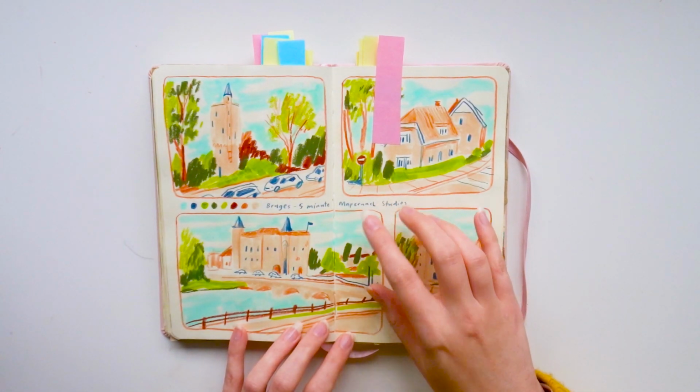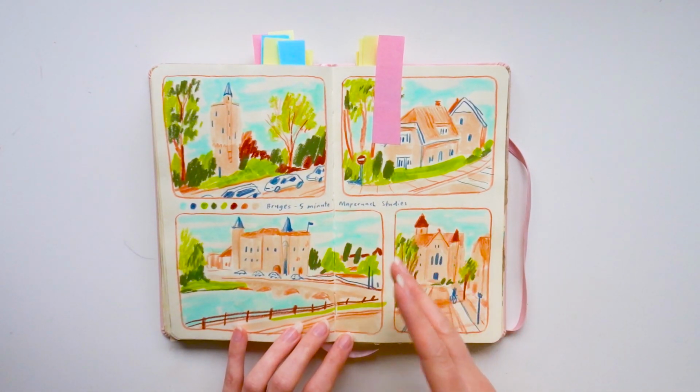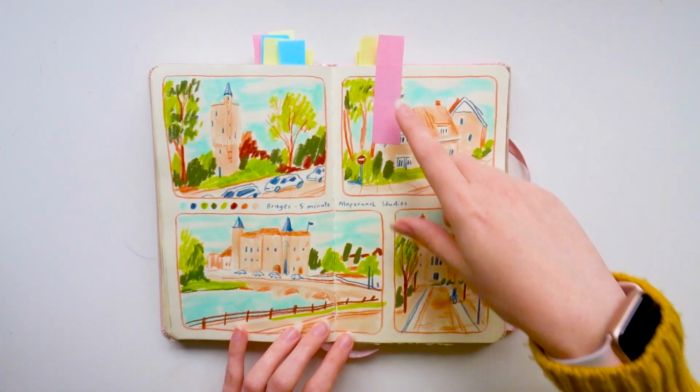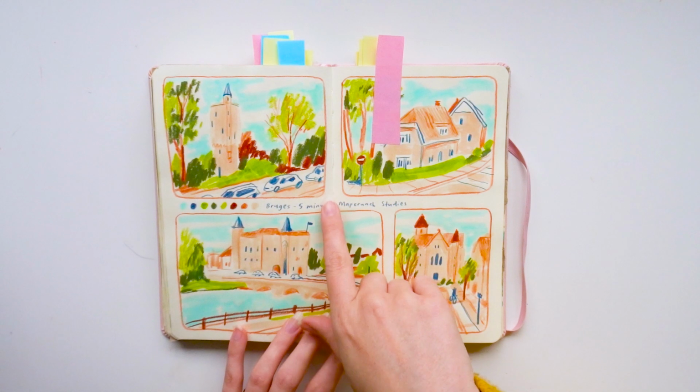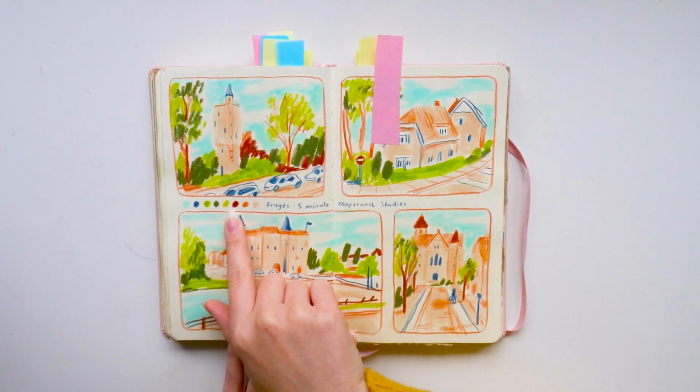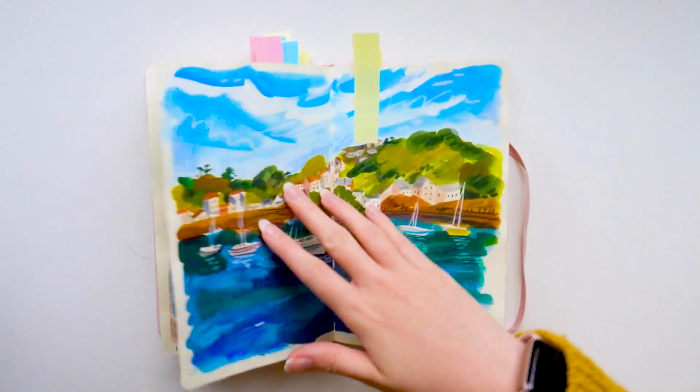This was similar. This was in Bruges. This was just following the road round and finding the different scenes that I wanted to draw. This was interesting because I added more cars in, but again I used the limited colour palette, which really helped.